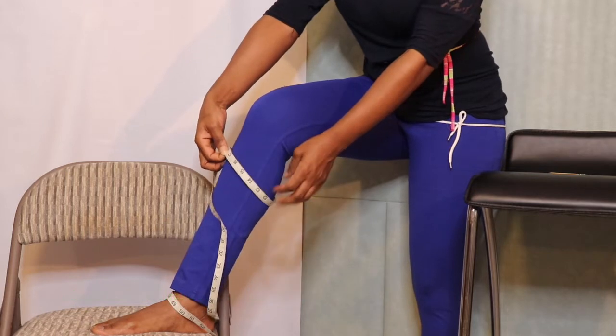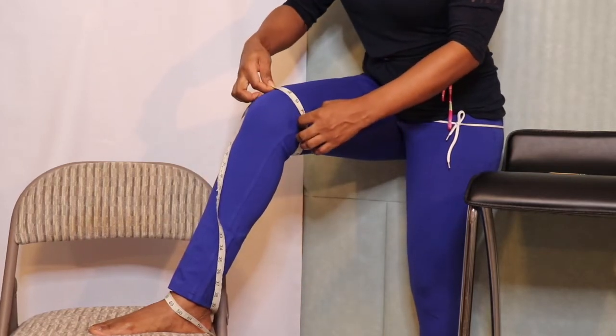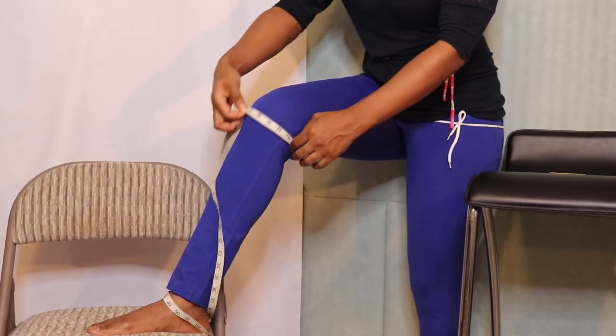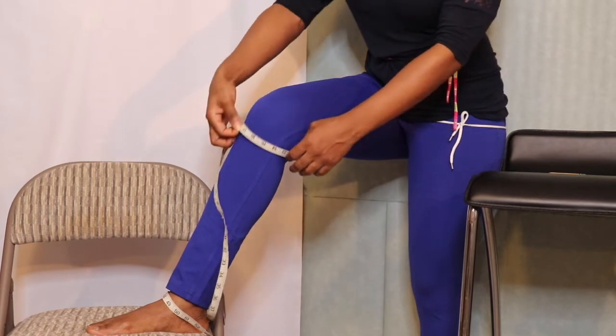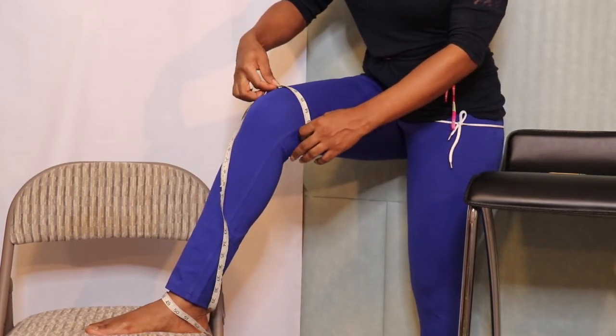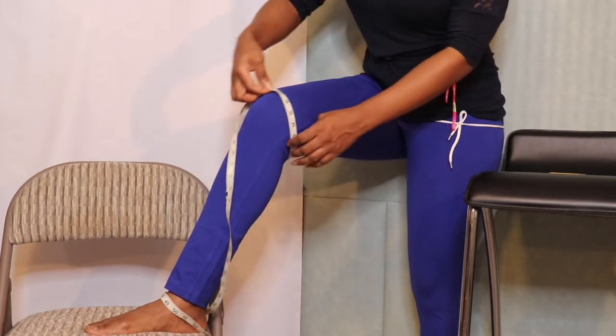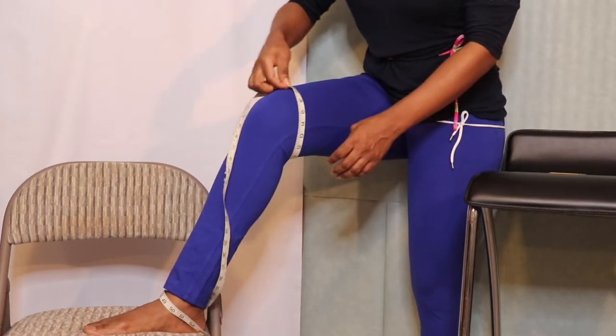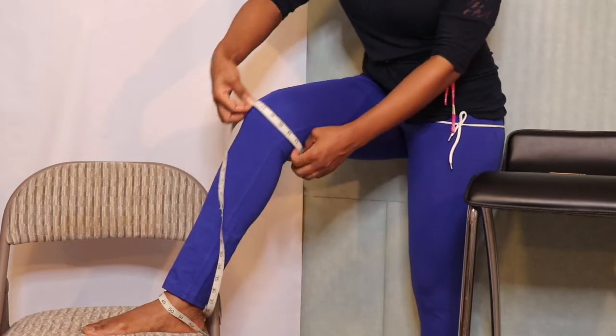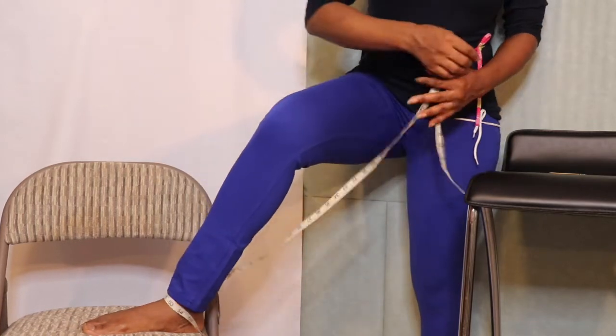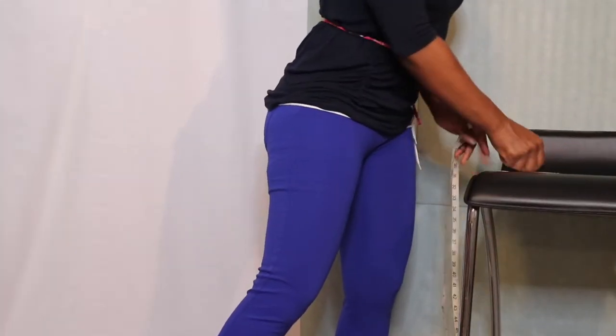Move the tape measure up and down to make sure you have enough ease for your knee measurement. Then record your measurement.